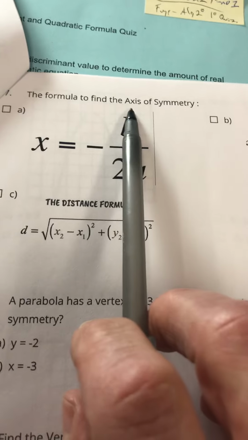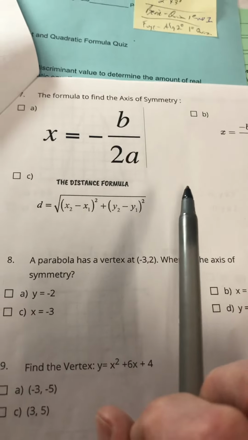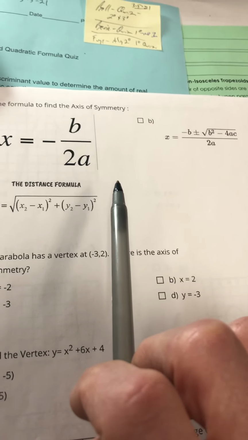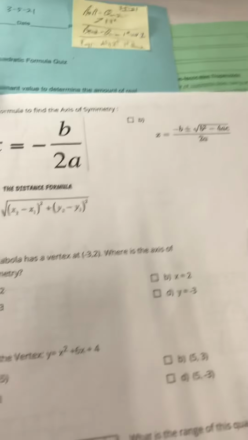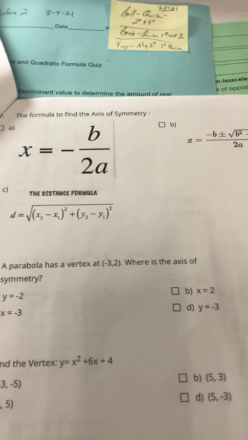For number 7, the formula to find the axis of symmetry. Which one is that? So look in your notes. Which formula have you been using the past few days to find the axis of symmetry on your homework? I would show you paper, but I'd be giving you the answer. I don't want to do that.